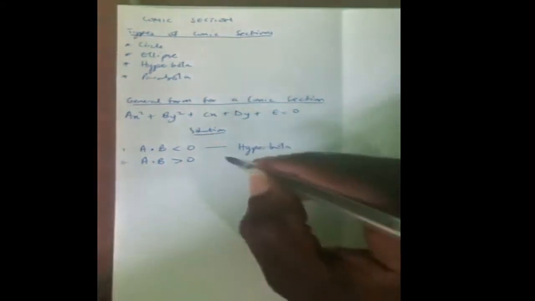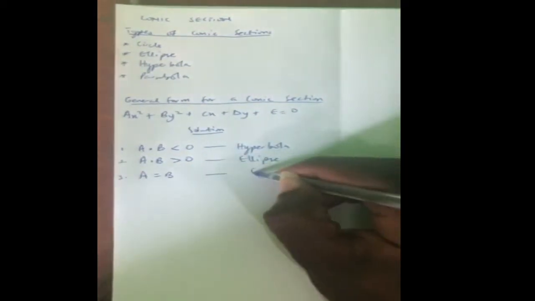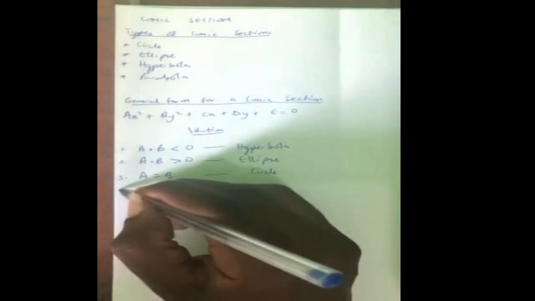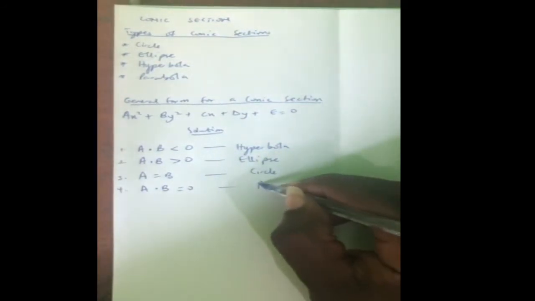Second, if we multiply our a by b and we get greater than 0, then we know that we have an ellipse. Third one, if our a is equal to b, then we have a circle. Then lastly, fourth one, if our a times b is equal to 0, then we have a parabola.